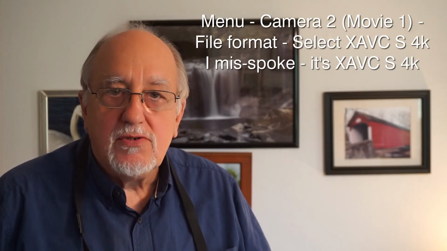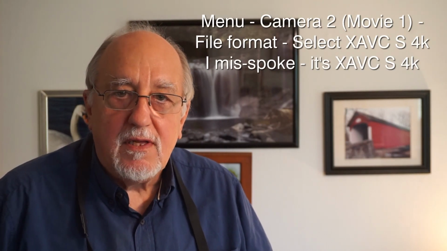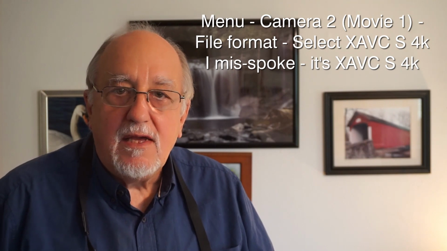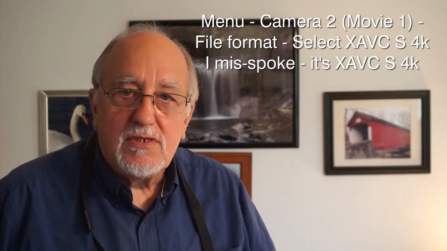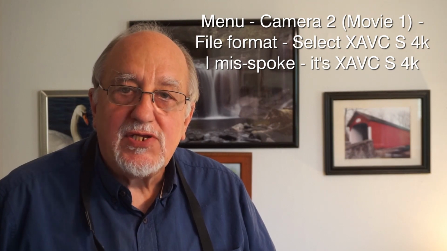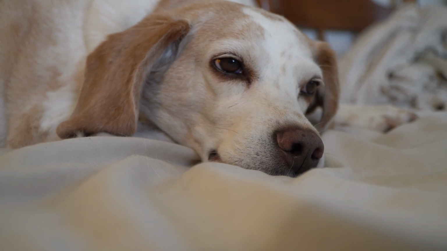You can shoot 4K video with the A6100 fairly easily. All you have to do is set the mode dial to auto and then go into the menu, choose Camera 2 folder, go down to File Format, and then in File Format choose XAVC S 4K, and then you'll be shooting in 4K video. It's relatively simple. You get some good results with that too.